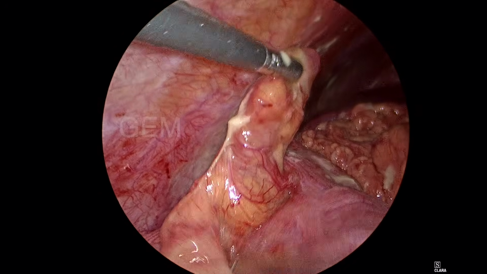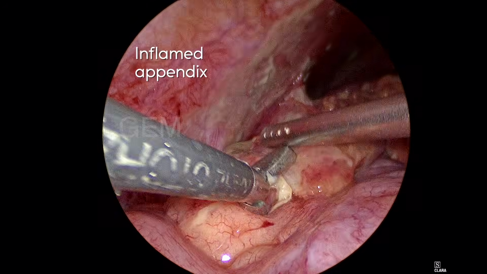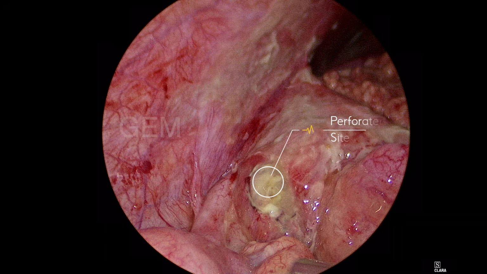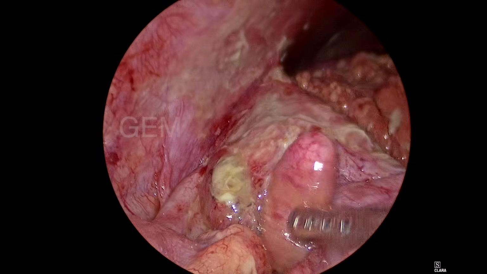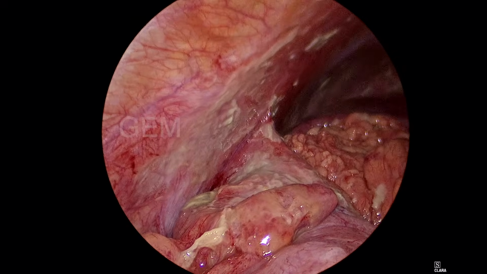So that is the appendix. I could find the tip, and this is the perforated site. You can see the perforated site. It looks like a coiled, curved appendix with the perforated site. The tip is a free-lying appendix, and most of the appendix here is peritonized.